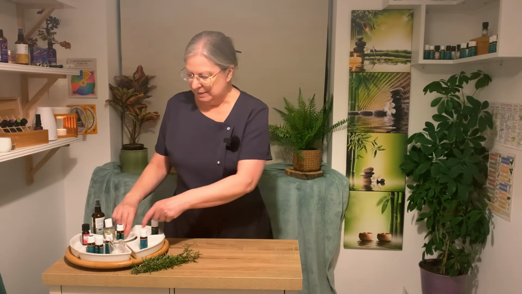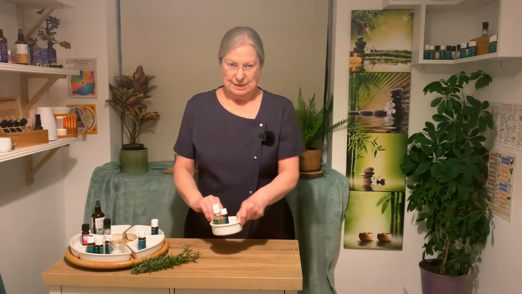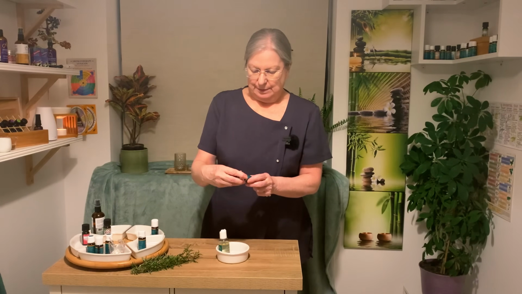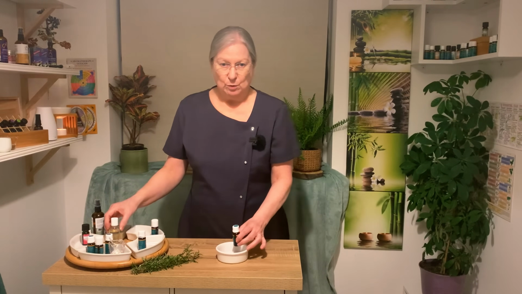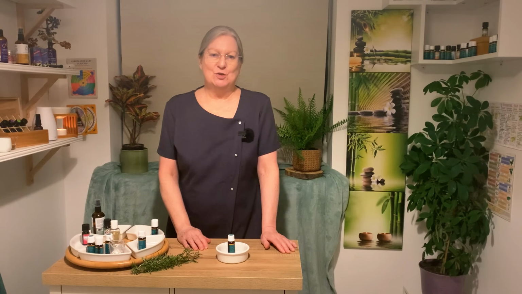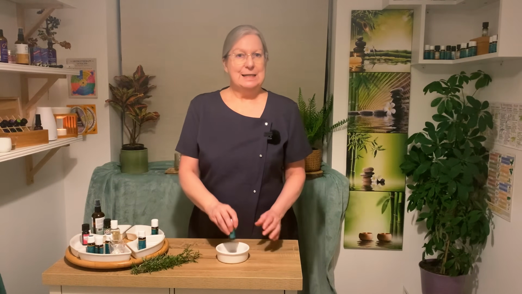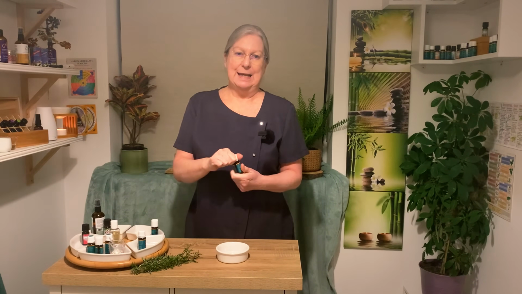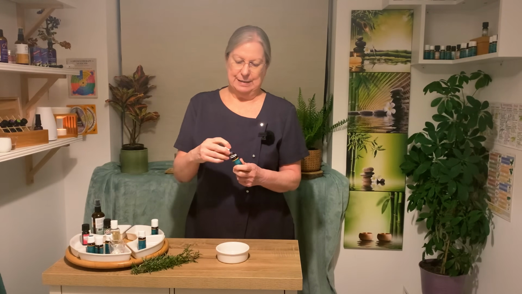So that brings me to my last essential oil, which is tea tree, which you may or may not have come across before. So it's one of the other most popular essential oils, and it's got lots of natural cleansing and antibacterial properties.